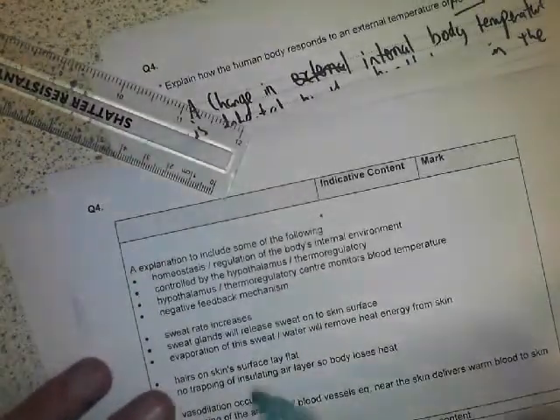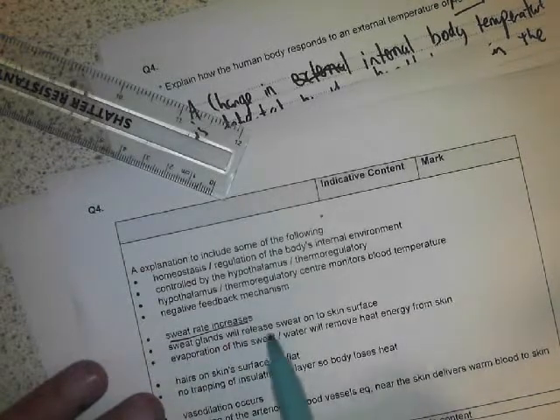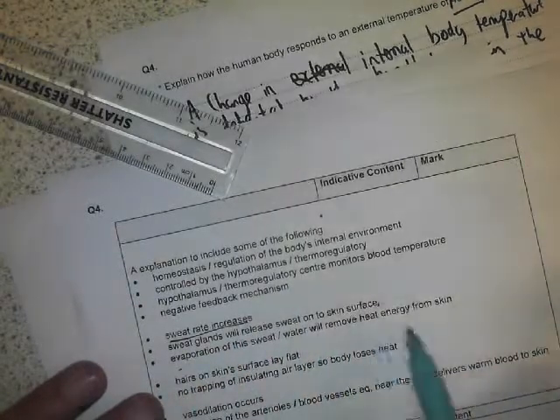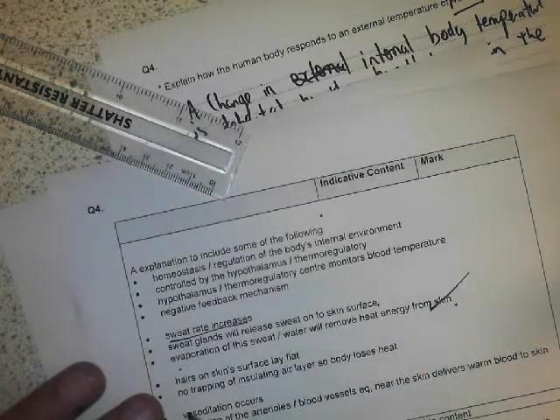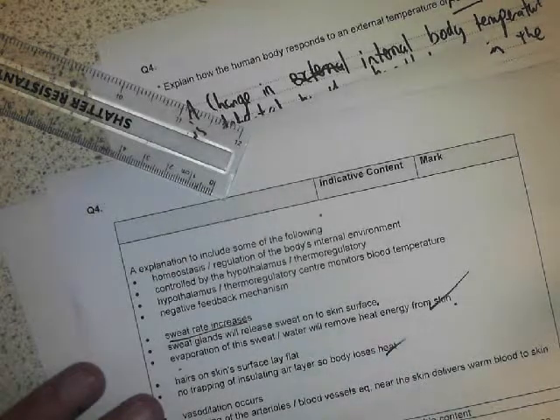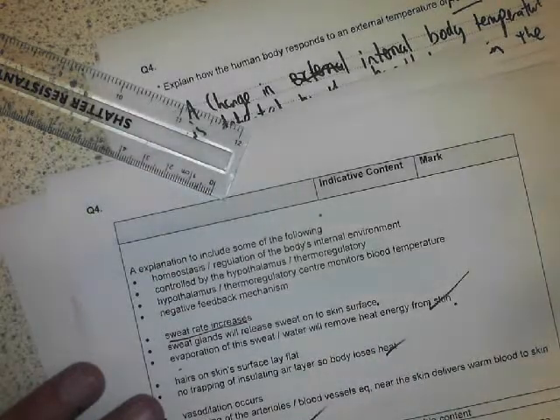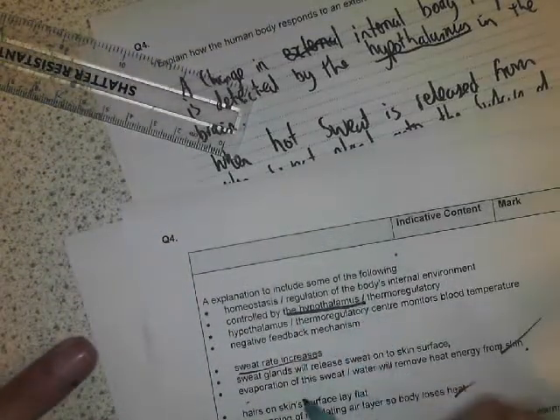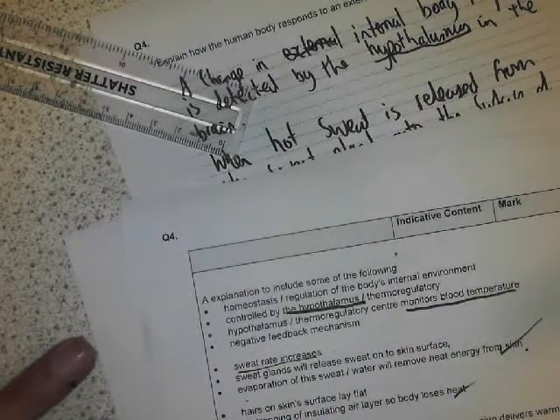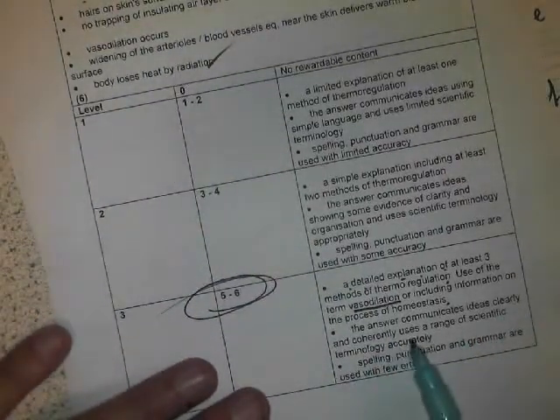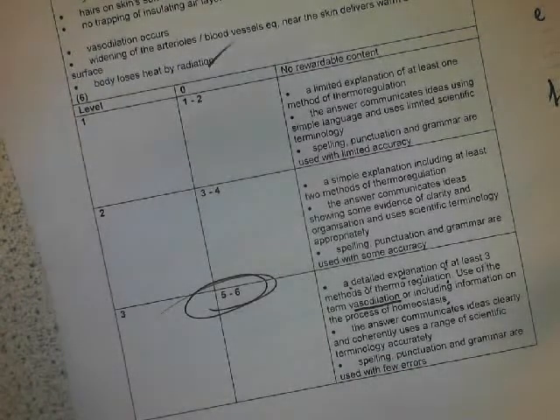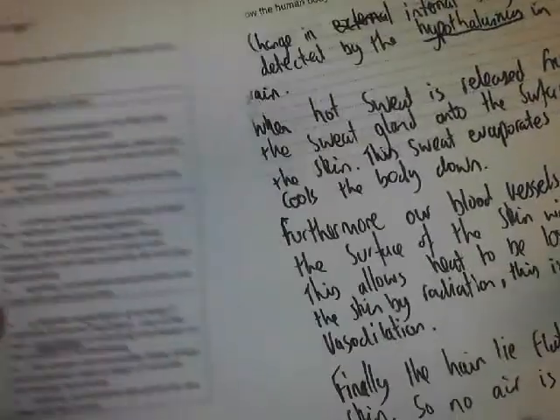So let's have a look at what it's after specifically. Sweat increases, sweat glands will release sweat, evaporation will remove heat energy from the skin. We've got that. Hair or skin surface lie flat, not trapping any air. Got that. Vasodilation occurs, etc. So I've got my three processes. I've also mentioned hypothalamus, which monitors blood temperature. So I am safely in that category. Safely. The answer communicates ideas clearly and coherently. If you read through mine, it's very structured, clear and coherent. And I've got a range of terminology.